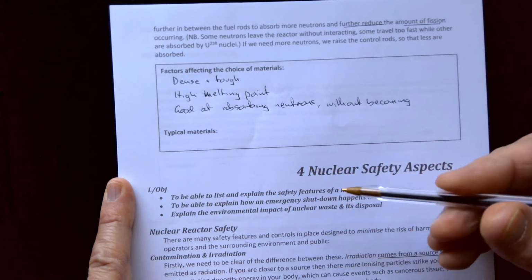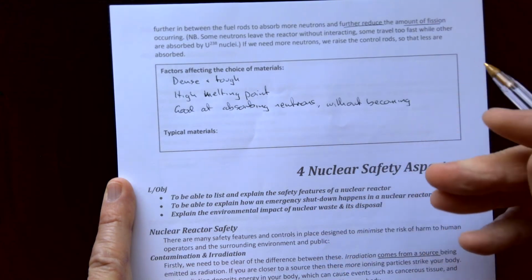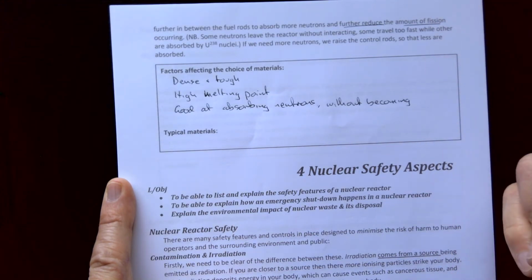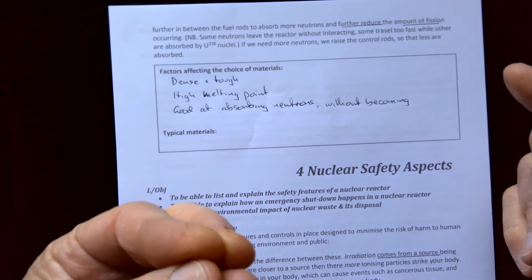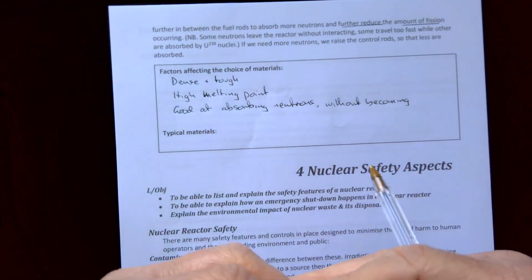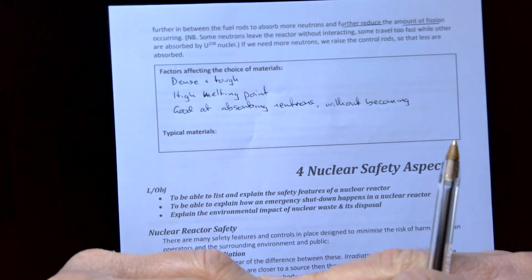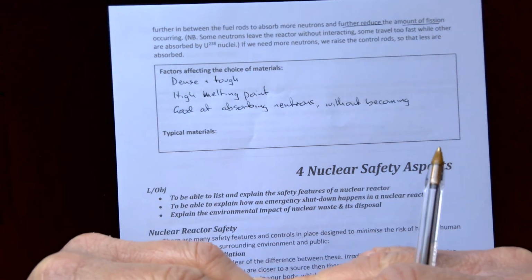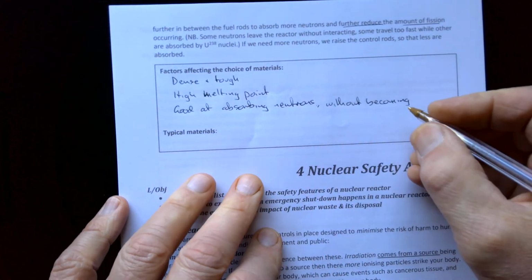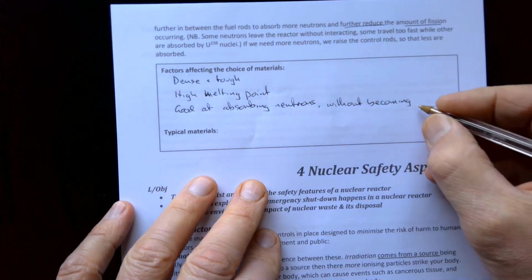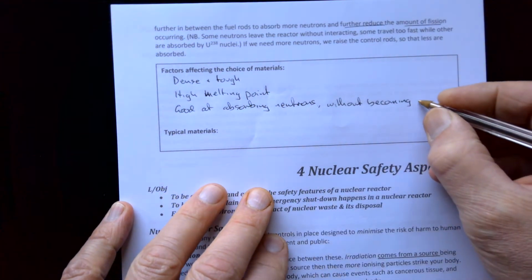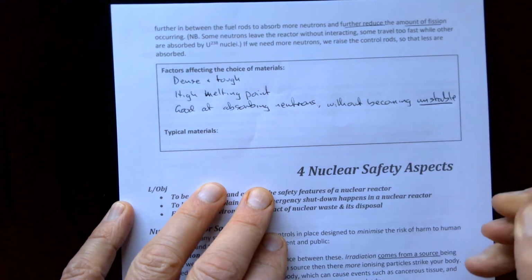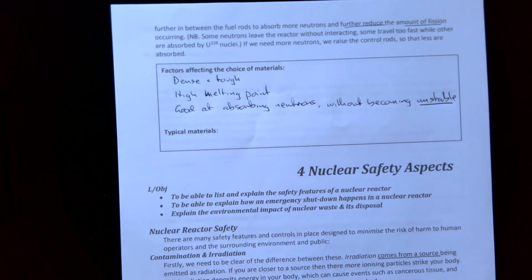If you have things that are naturally radioactive inside the reactor, materials that aren't going to decay normally, they're unpredictable, you don't want them in a reactor that you want complete predictability for. So they have to be good at absorbing neutrons without becoming unstable. Okay, you need to keep things from becoming radioactive.